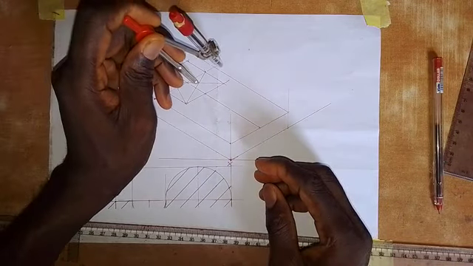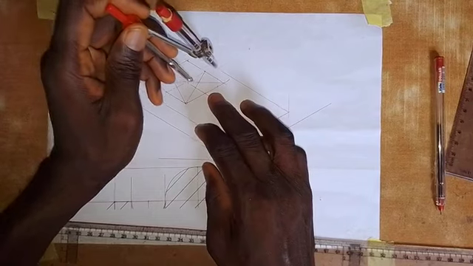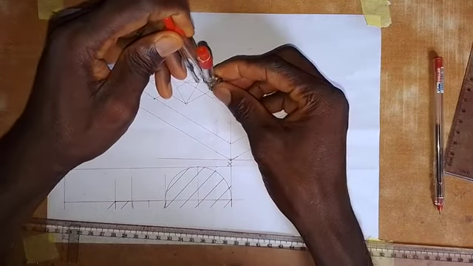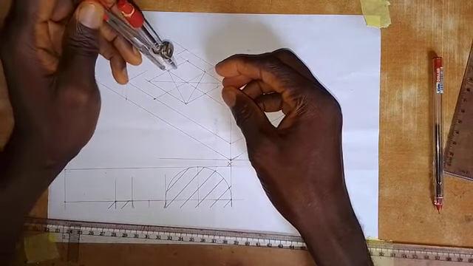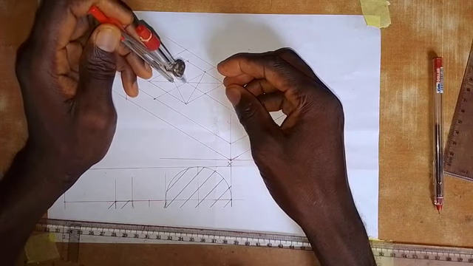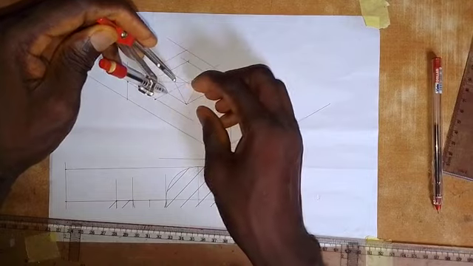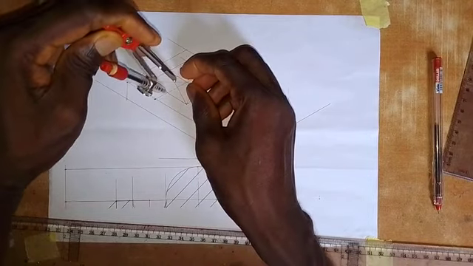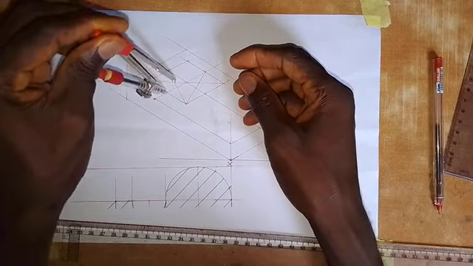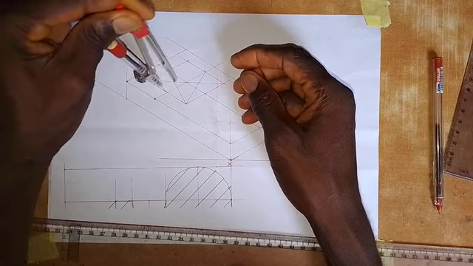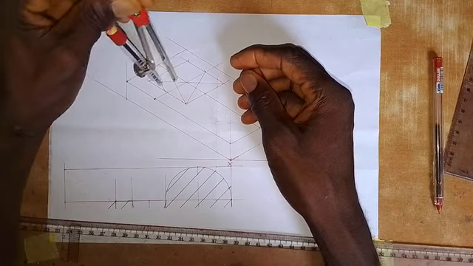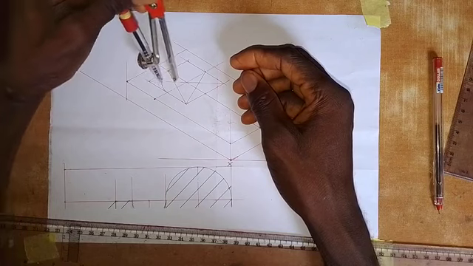Putting it here, I draw an arc, a curve like this, just to touch this line.